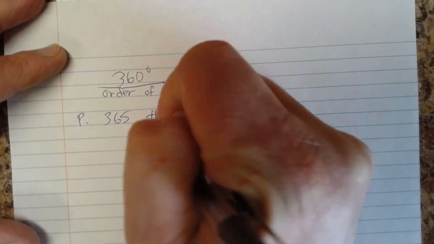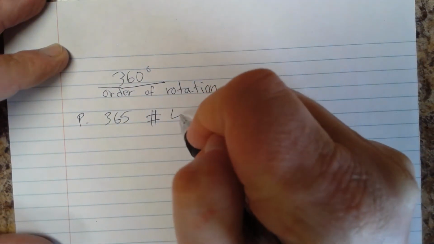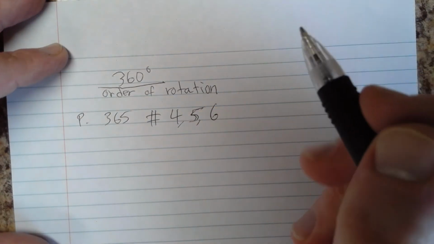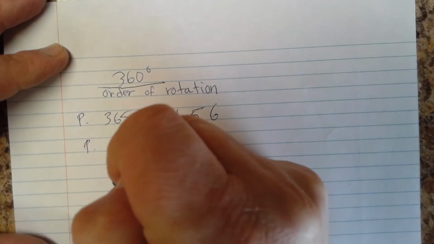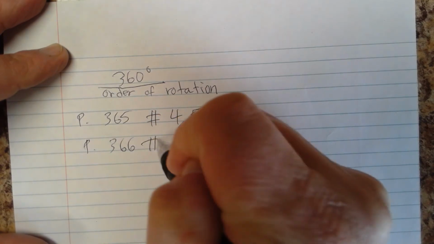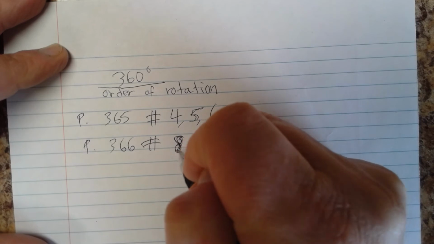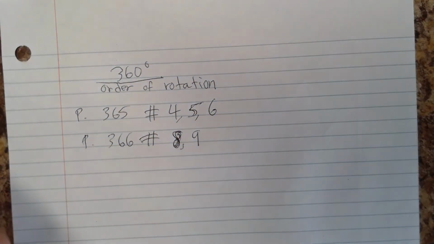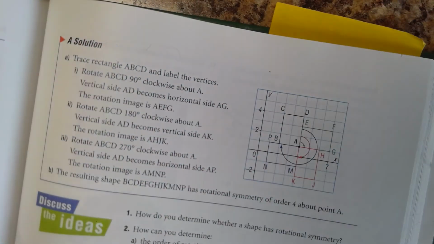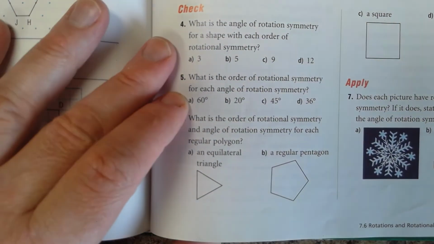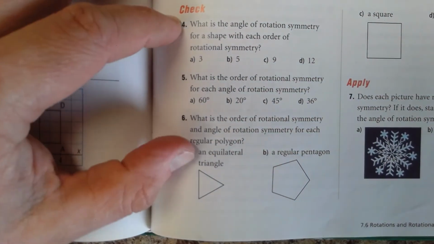Page 365. We'll do numbers 4, 5, and 6. And page 366, we'll do 8 and 9. And let's take a look at all those exercises. Here we have 4, 5, 6 on page 365.